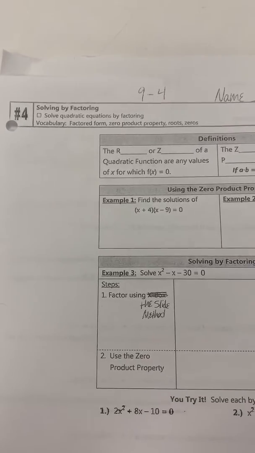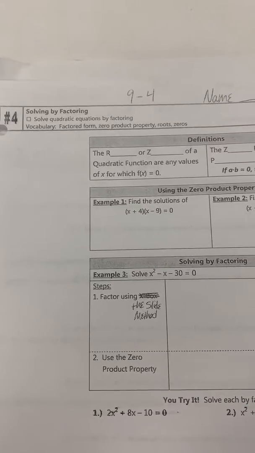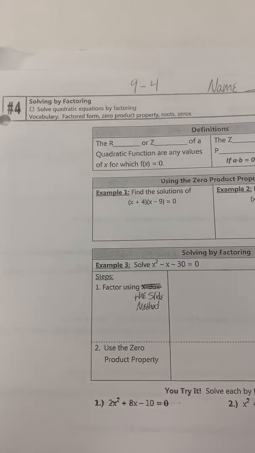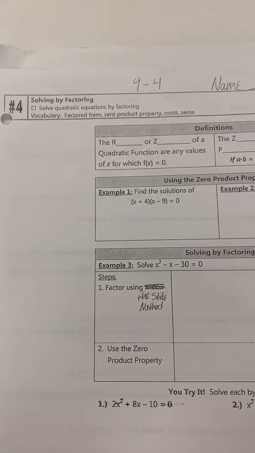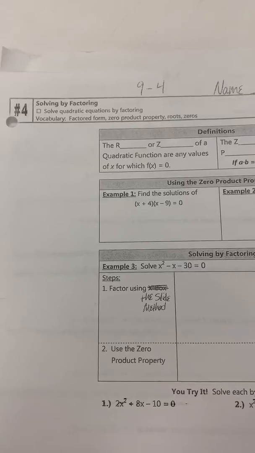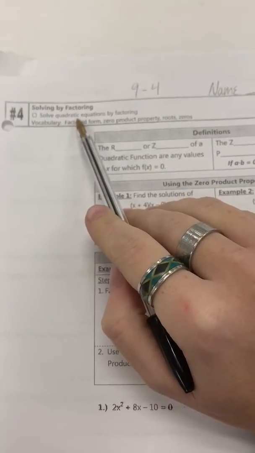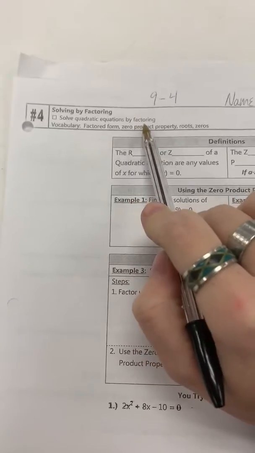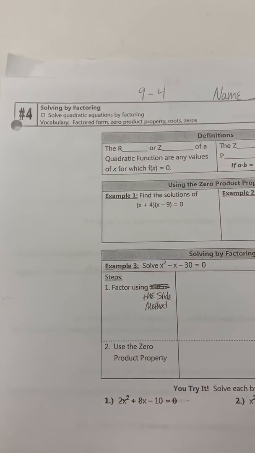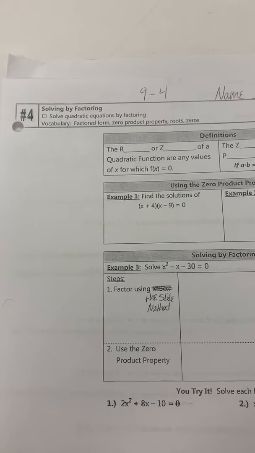Welcome to 9-4. In 9-2, you learned how to solve quadratic equations by taking square roots. In 9-4, we're still going to solve quadratic equations. We're still going to get two solutions, usually, but we're going to use the factoring method instead, just because the equations are set up in a different way.